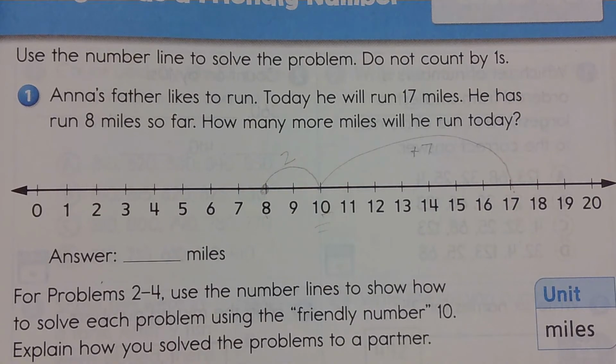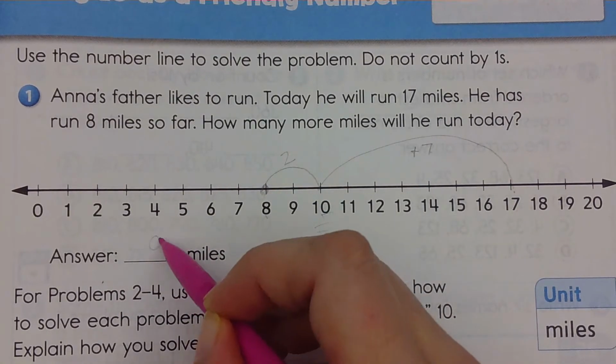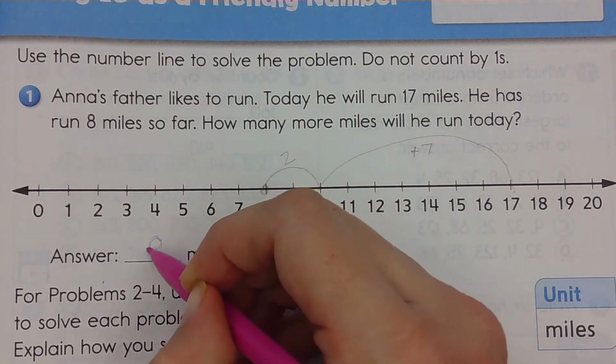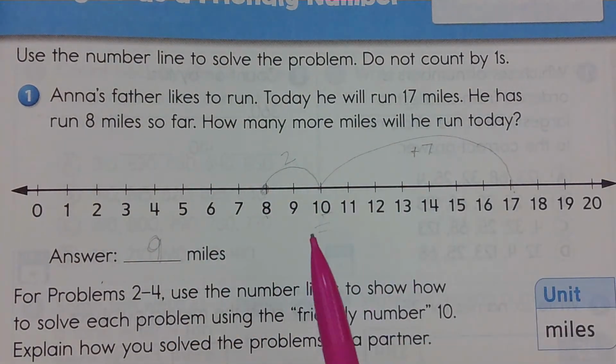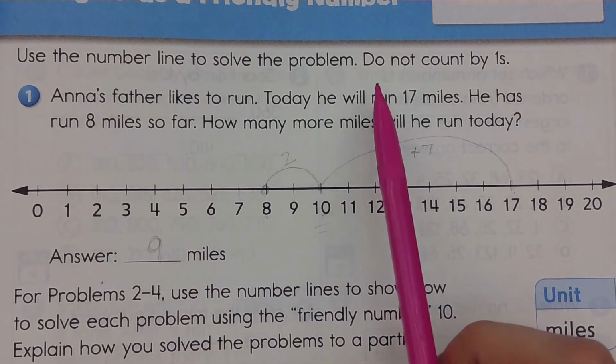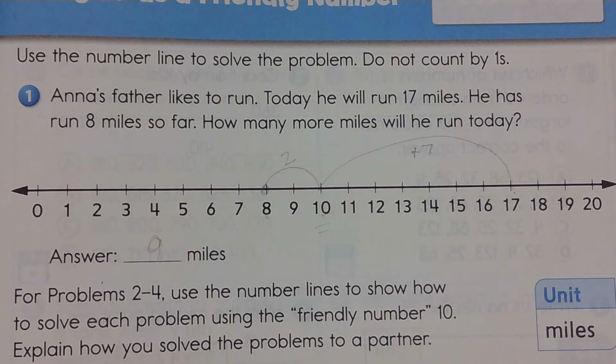What is 2 plus 7? The answer is 9. We can check our answer with the original problem. Is 8 plus 9 17? Yes, it is. So I know that I got that question correct.